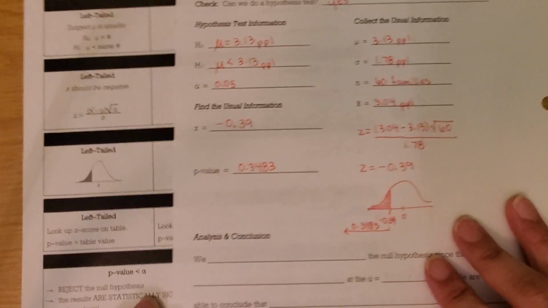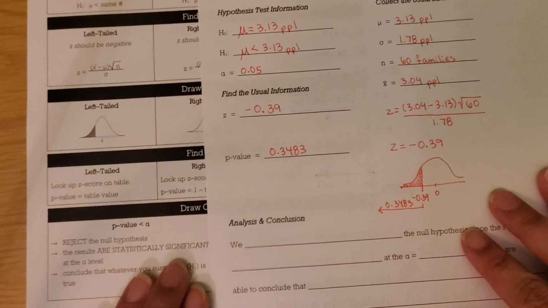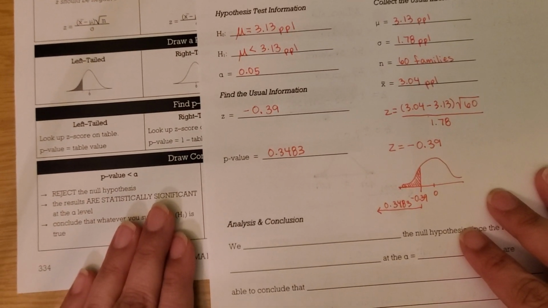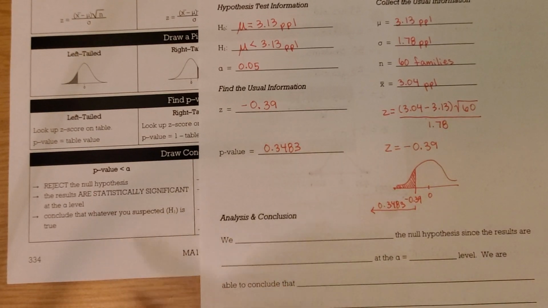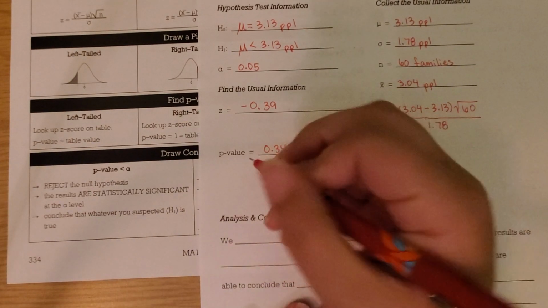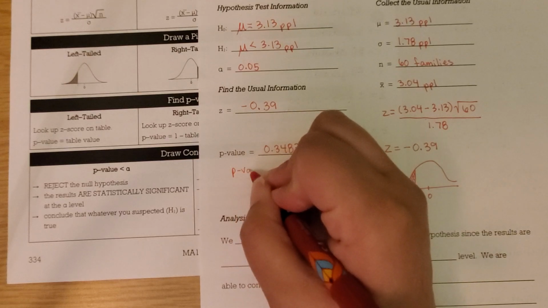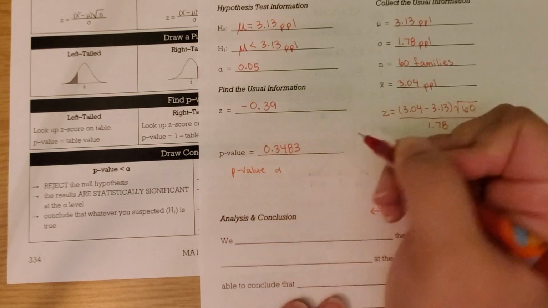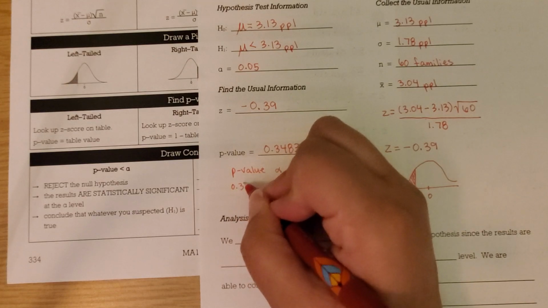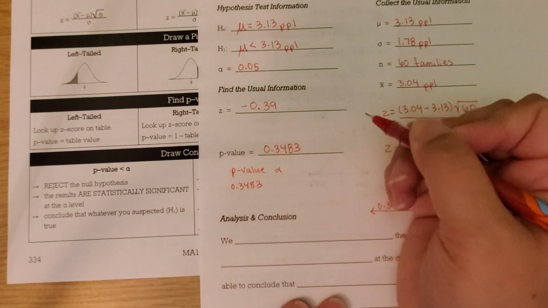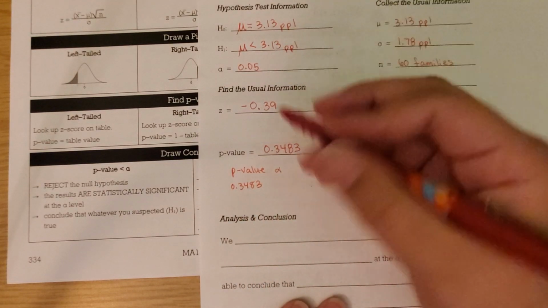And then lastly, we're going to draw our conclusion. Let's compare our p-value to alpha in order to do that. Our p-value is 0.3483, and alpha up here was 0.05.